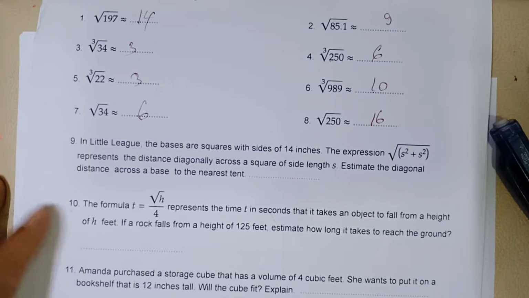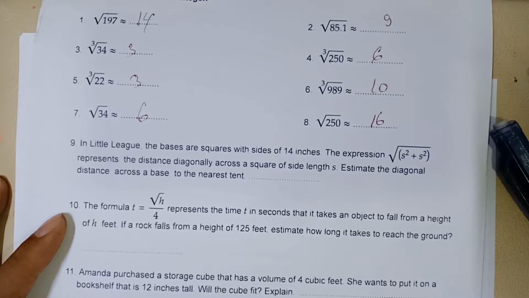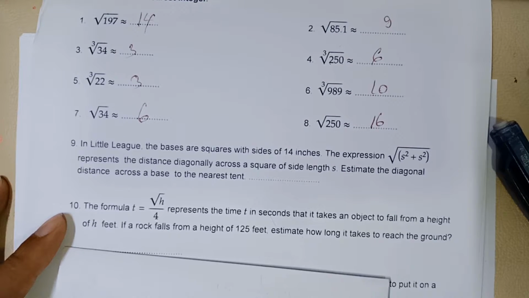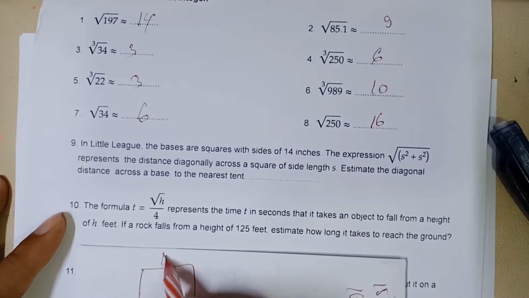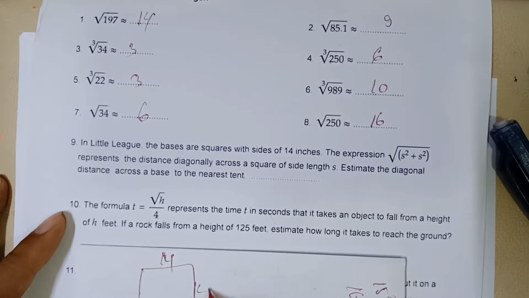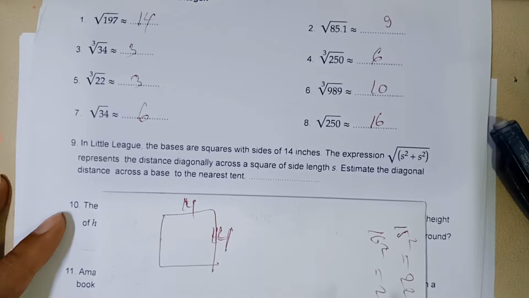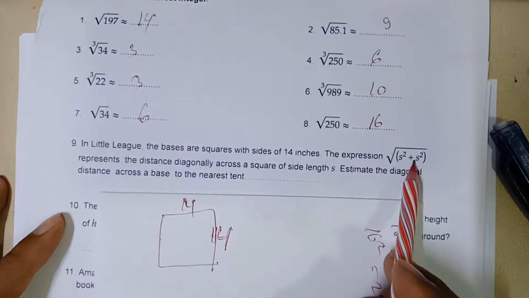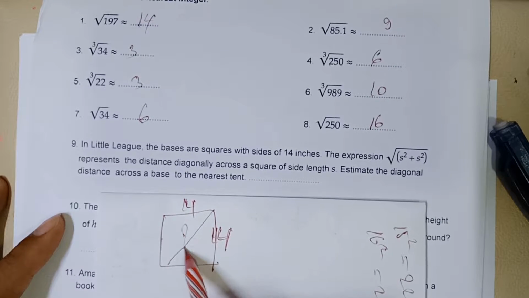Number 9. The base is a square with side 14 inches. The expression square root of s squared plus s squared represents the distance of the diagonal.